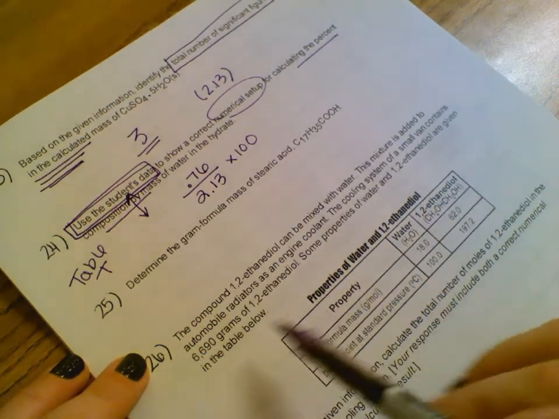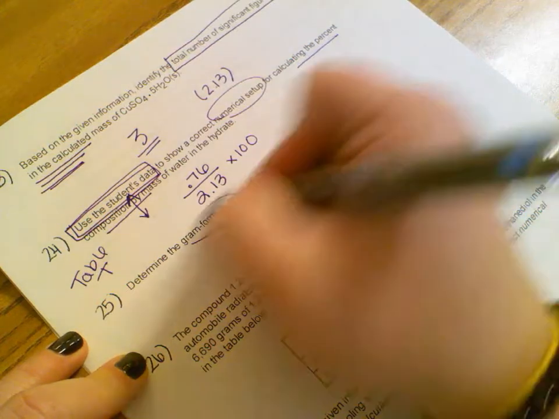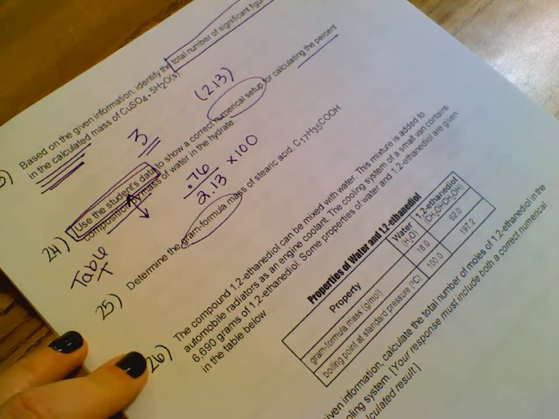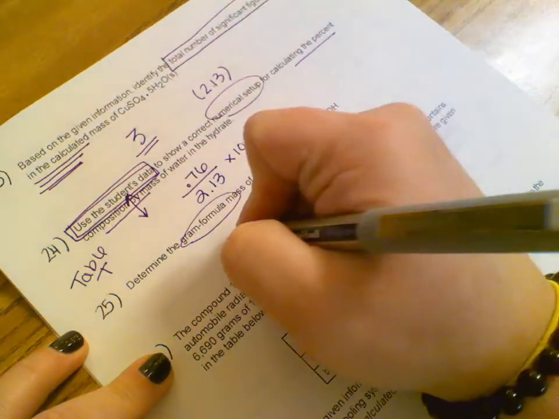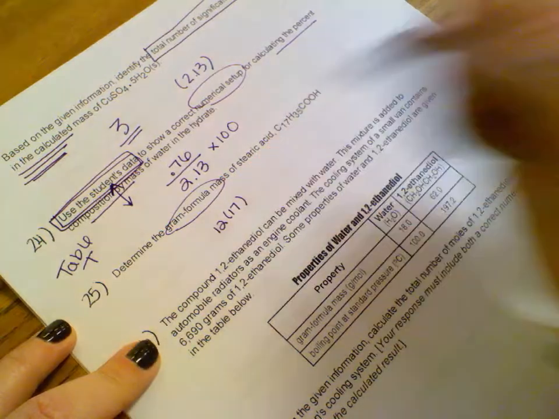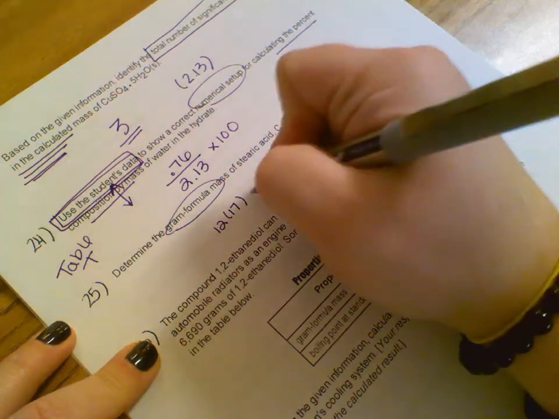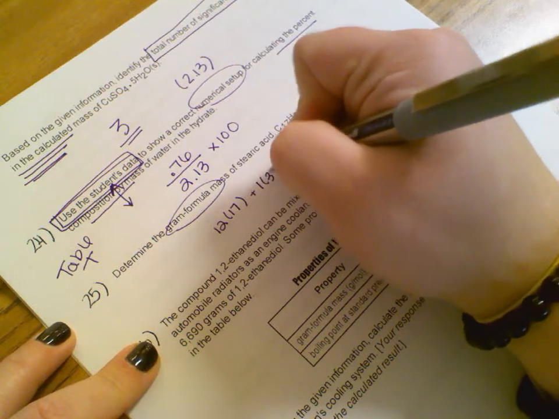Then here, determine the gram formula mass of stearic acid. I think gram formula mass you guys are pretty good with. You're just going to add up the masses of everything. So I'm going to say, okay, there's 17 C's. C is a mass of 12, so 12 times 17. Plus there are 35 H's. H has a mass of 1 times 35.